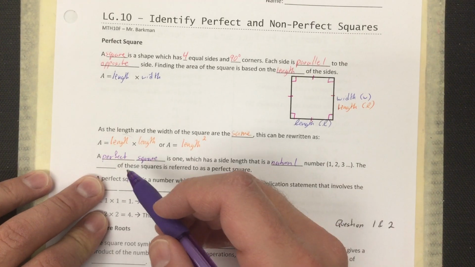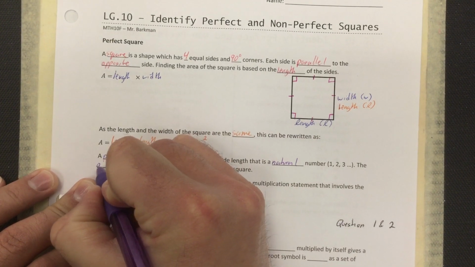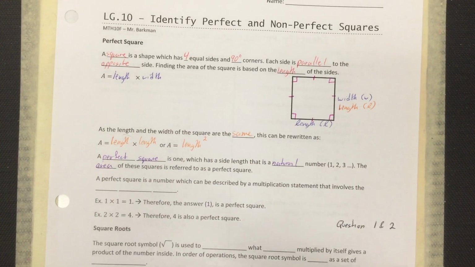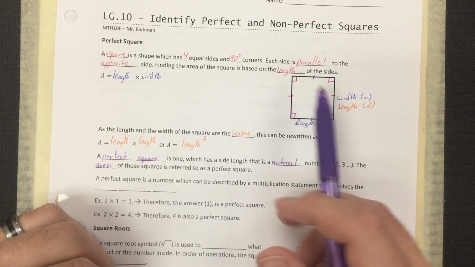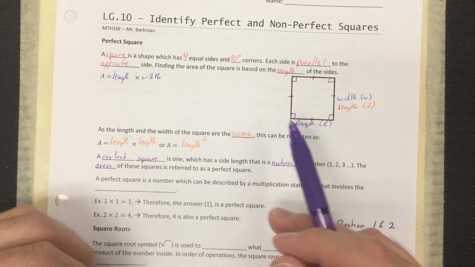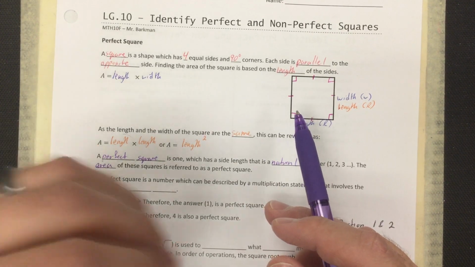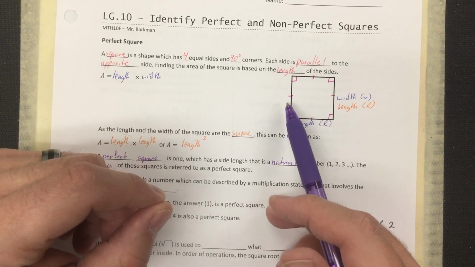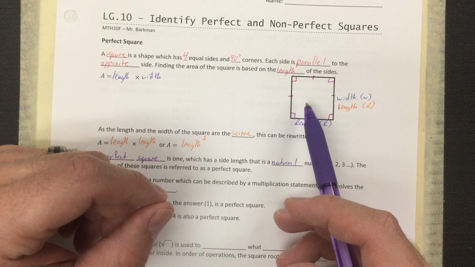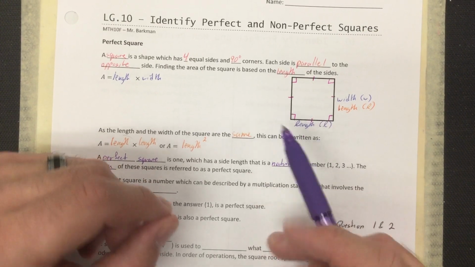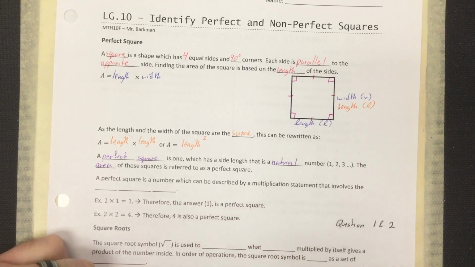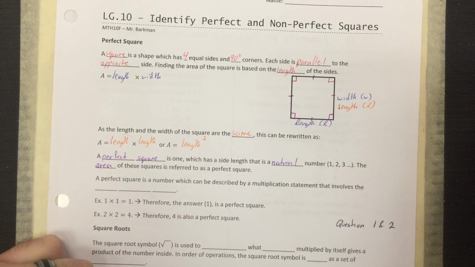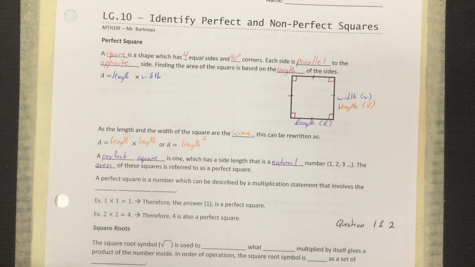The area of these squares is referred to as a perfect square. Whatever area we get of this square, which has natural number sides, remember the sides are going to be exactly the same. So if this side is 1, this side is 1, and the area is going to be those two sides multiplied together. That area is represented as a perfect square.